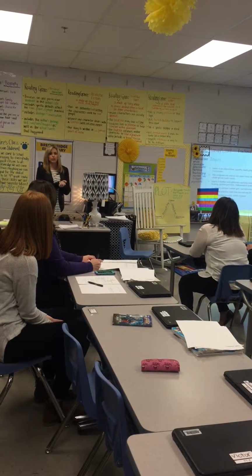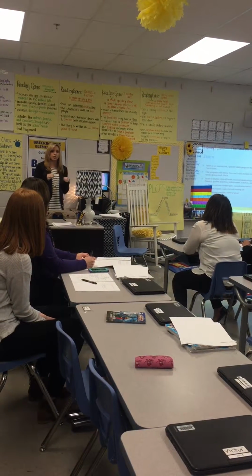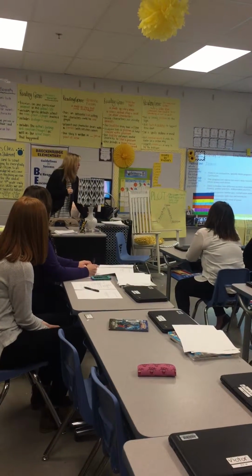And then last, they get the bonus, which is just bonus practice to do. So that's a quick version of what you will see with Zearn, the program.